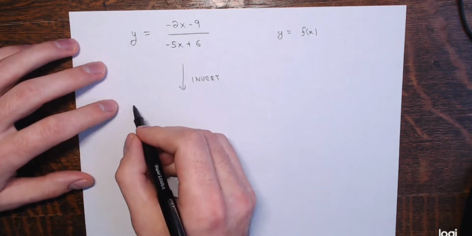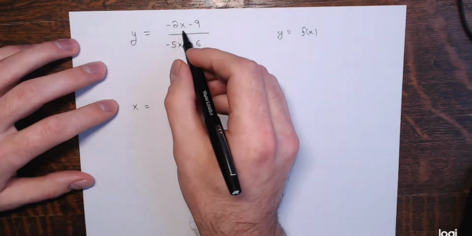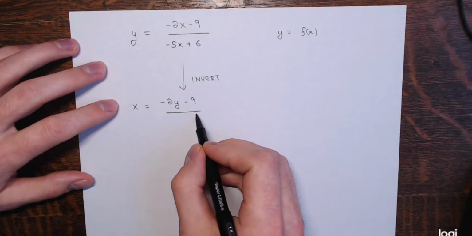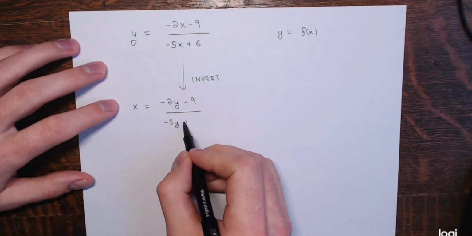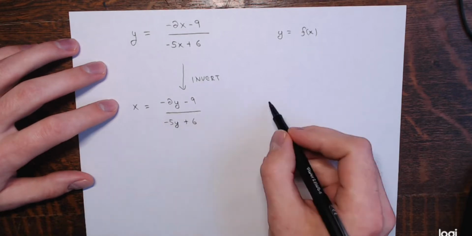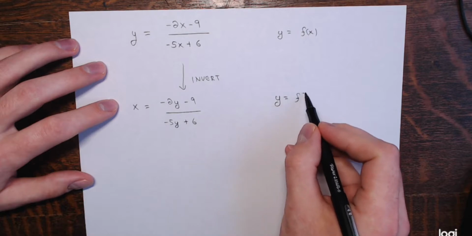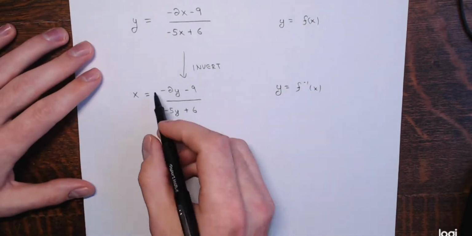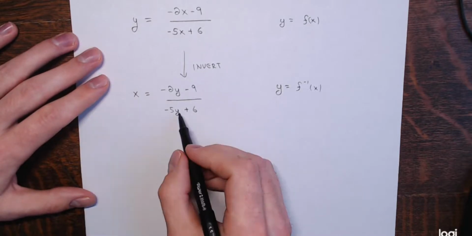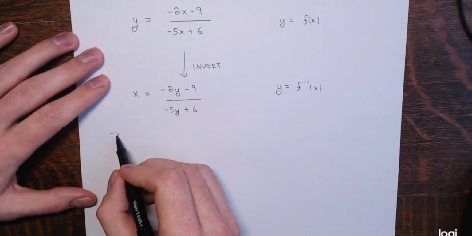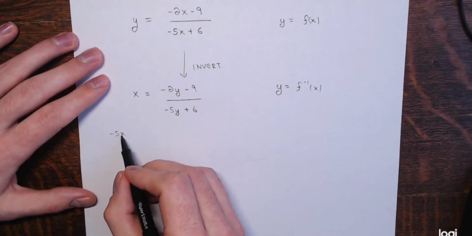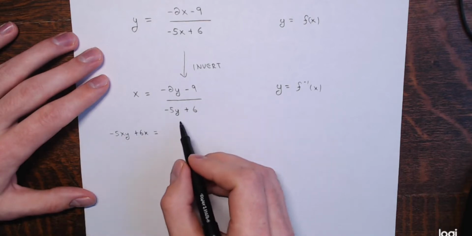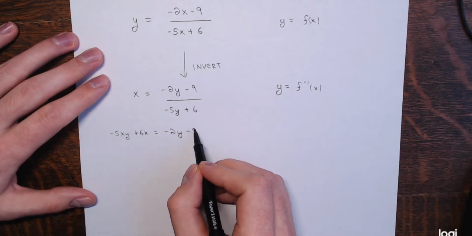y becomes x, and these x's become y. Negative 2y minus 9 divided by negative 5y plus 6. But these y's represent f inverse. And then I solve for y. So again, I multiply by negative 5y plus 6 here. We get negative, and then distribute the x. We'd have negative 5xy plus 6x on the left. Over here it would just cancel. You have negative 2y minus 9.